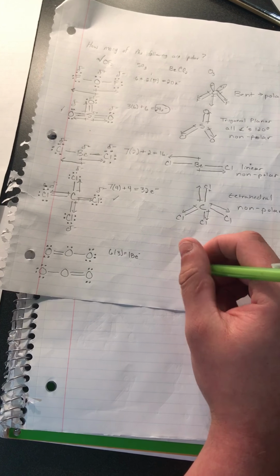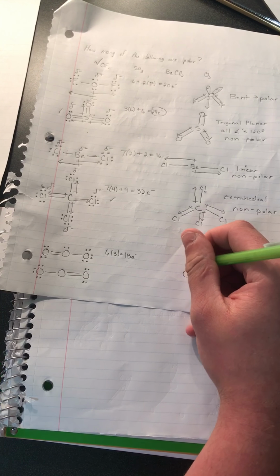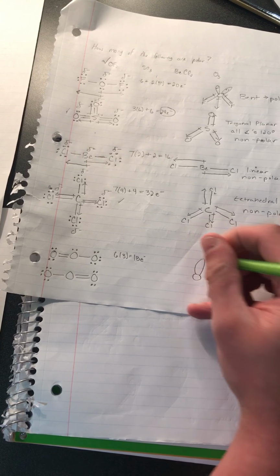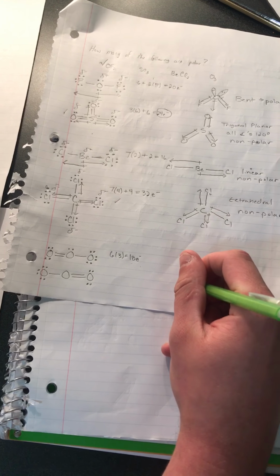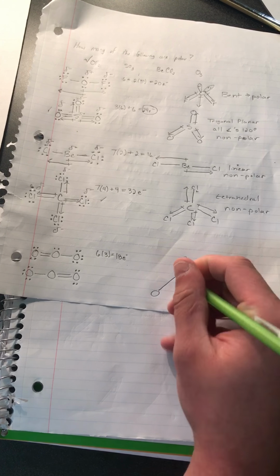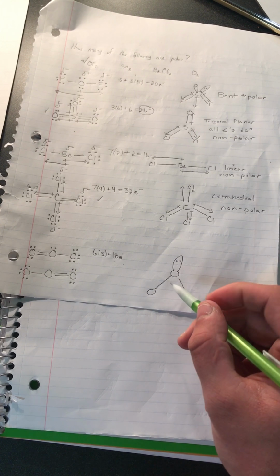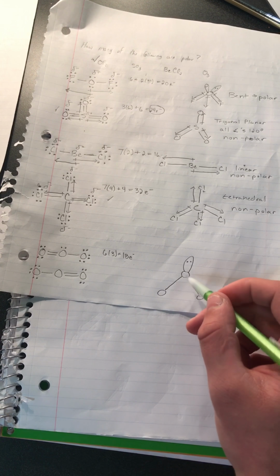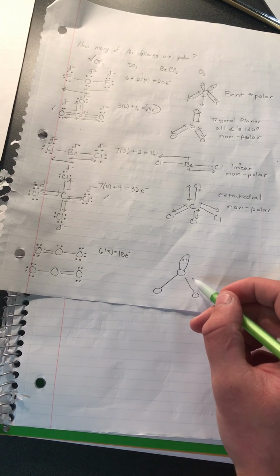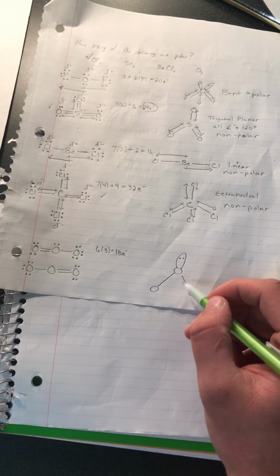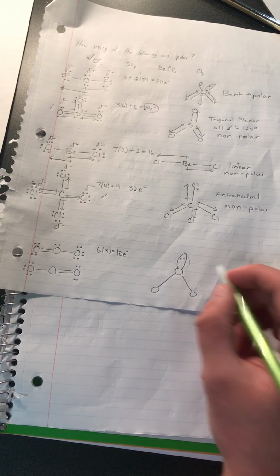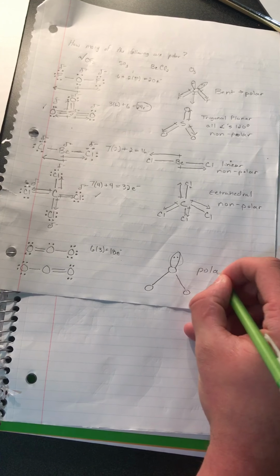And we can draw the molecular geometry right here, with our lone pairs right here and our other oxygens right here. We don't even need to draw the bond dipoles because we already know that it's going to be polar because all the bond dipoles aren't the same, because one of the bonds is not even a bond, it's a lone pair. So we already know that that is going to be polar.